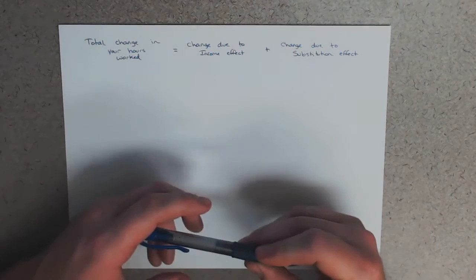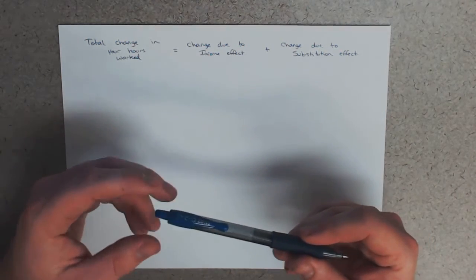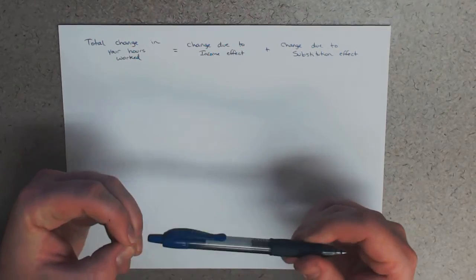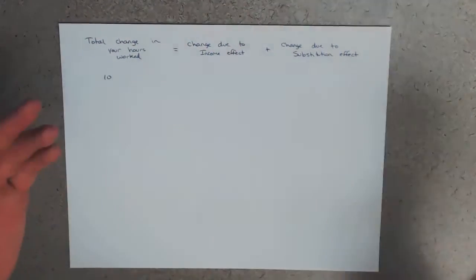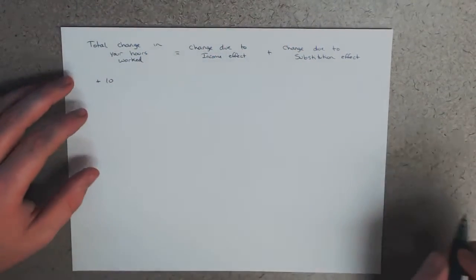So as a result, you work 10 hours more per week, okay? So we can say the total effect is 10 hours, is plus 10, okay?